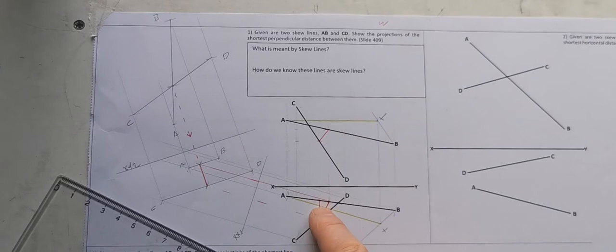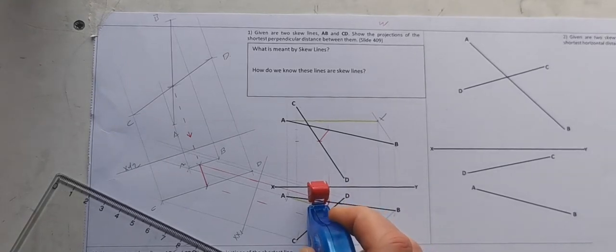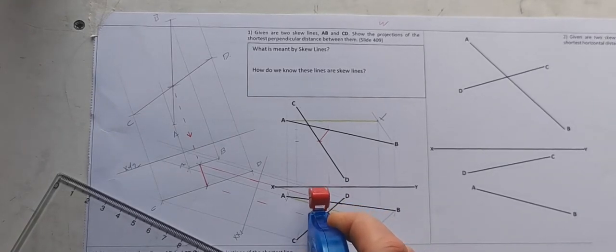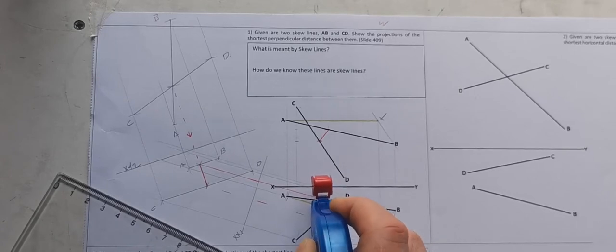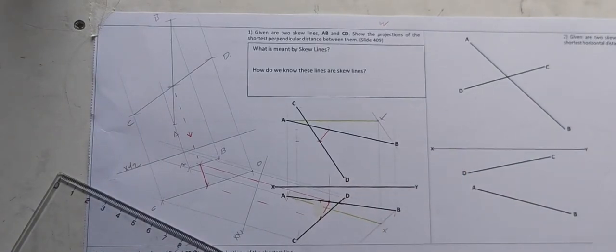So I just need to rub that Tipex out there now in a second. So it's not that it's actually wrong or anything, but it's just a tiny bit inaccurate. So I'll just leave that there and we'll move on to the second one.